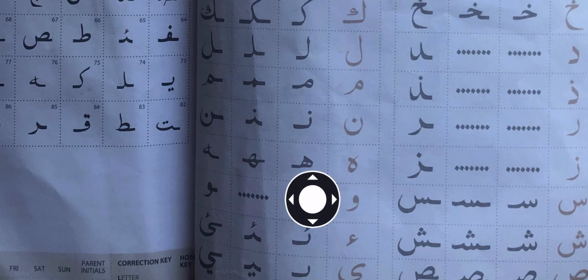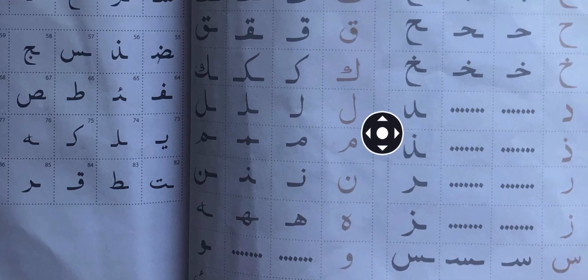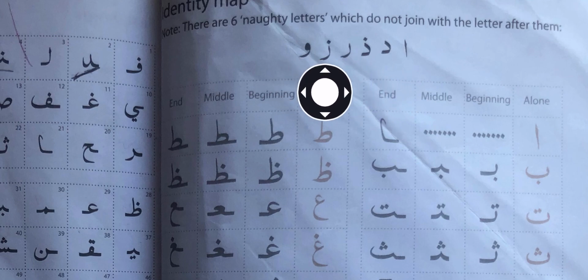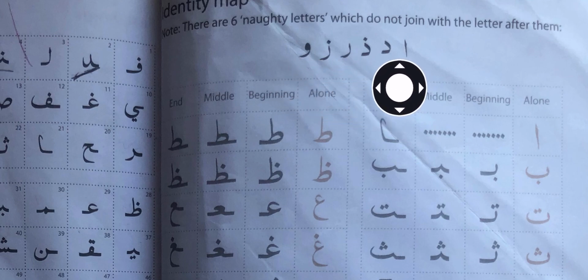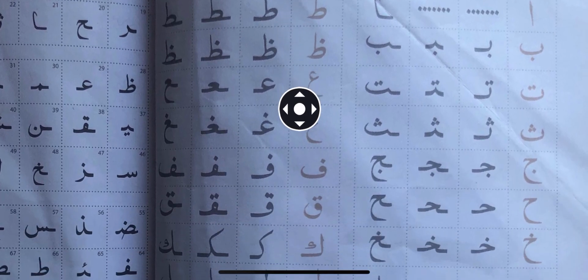You can have, for example, three letters in a word. The very first letter could be coming all by its own. If it's an alif, it has to come on its own. If it's a dal, if it's any of these 6 letters, you know for a fact the letter coming after any of these letters which a word begins with is not going to be joined.